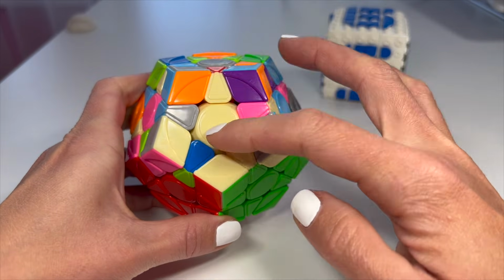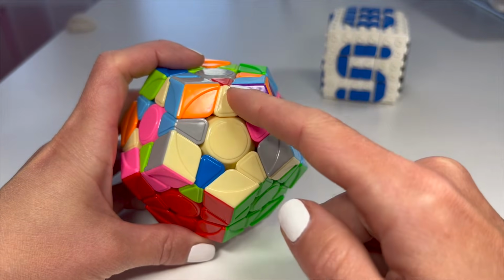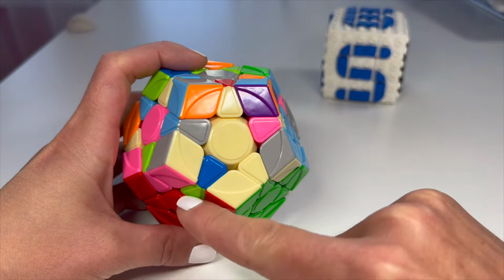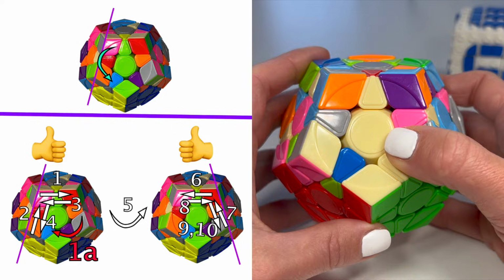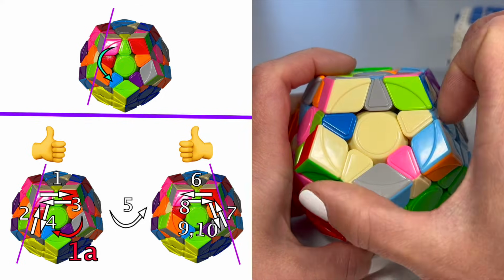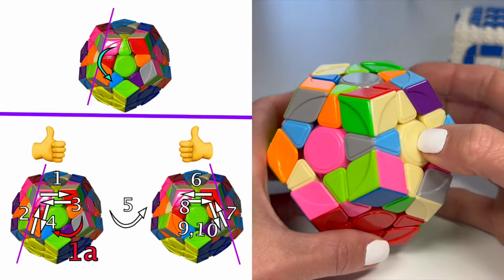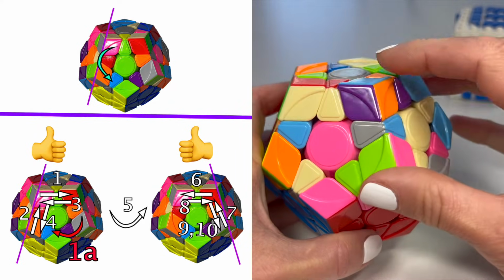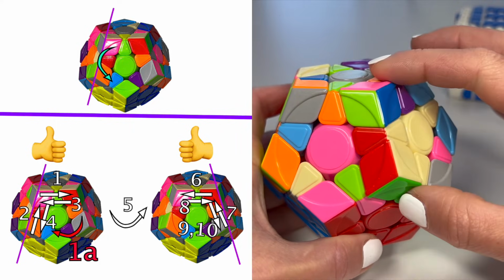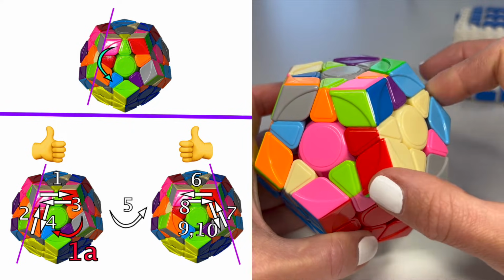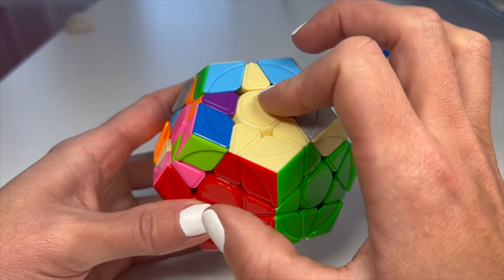We will apply the algorithm from this position, and let's do the algorithm placing the edge to the left. 1, extra step, 2, 3, 4, 5, 6, 7, 8, 9, and extra step, 10. This edge is done.